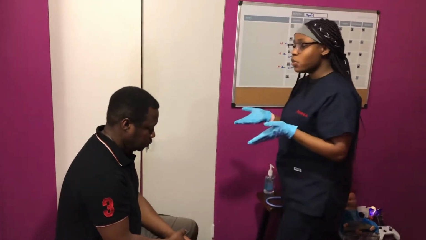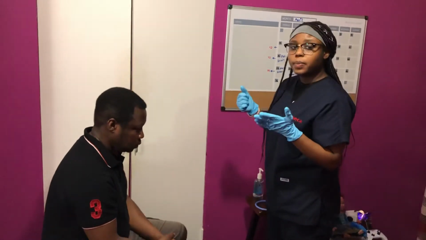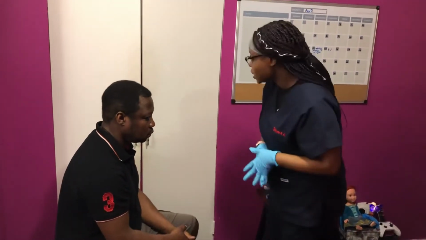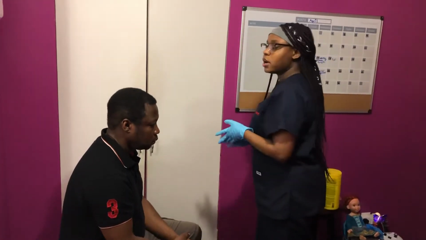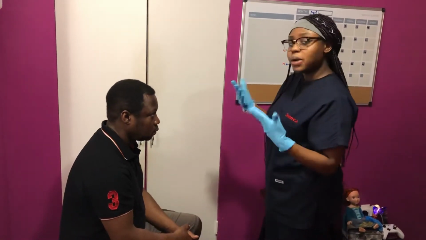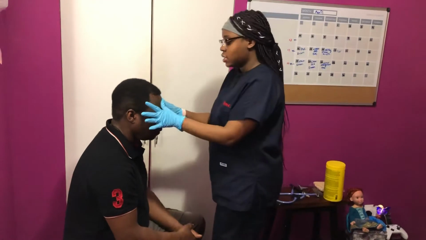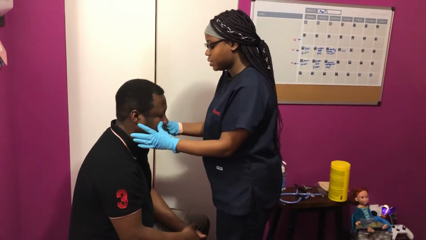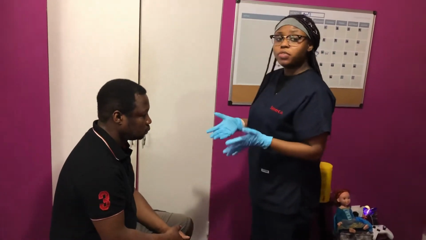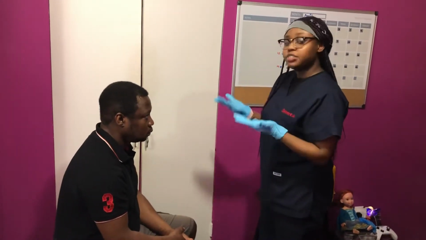Now we're going to move on to inspecting and palpating the facial structures. So as I inspect the facial structures, skin color matches patient's genetic background. There's no scars, there's no lesions, and there's no involuntary movement. Now I'm going to move on to palpating the facial structures. Is there any tenderness or pain? No. Again, any tenderness or pain? No. Alright, perfect. Now I'm going to move on to testing cranial nerve number 7.